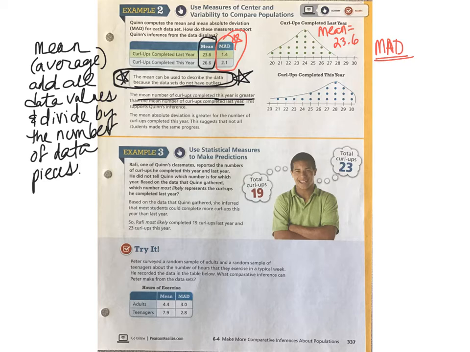So for example, the data value here at 20, this one right here, is 3 6/10 away from the mean. 21 is 2 6/10 away from the mean, and there are two of those dots. And 23, there are 4 dots on that one right here, okay?